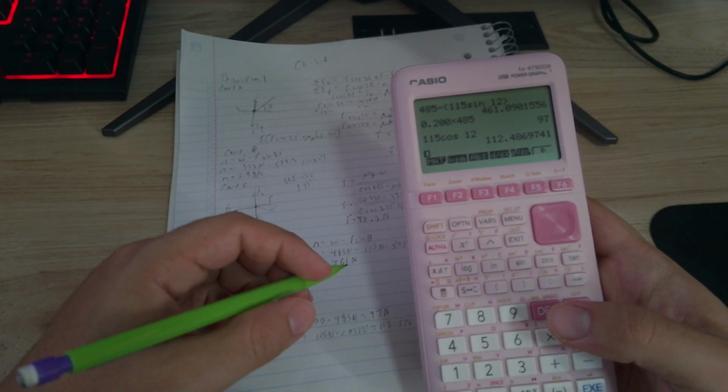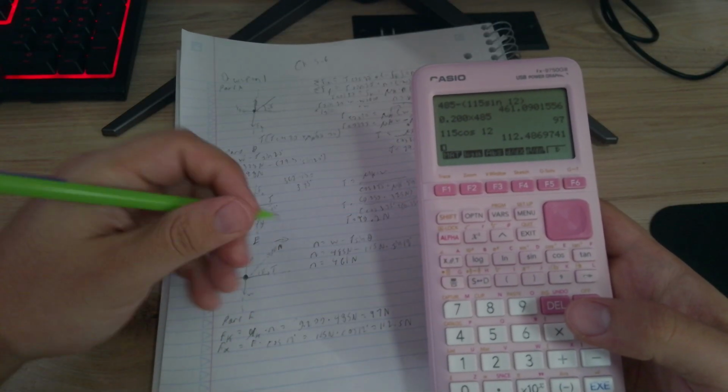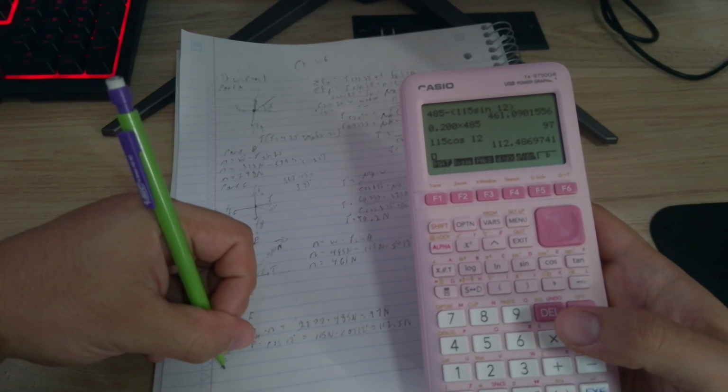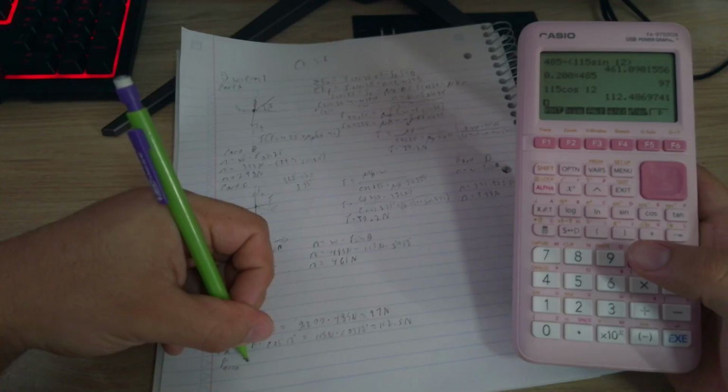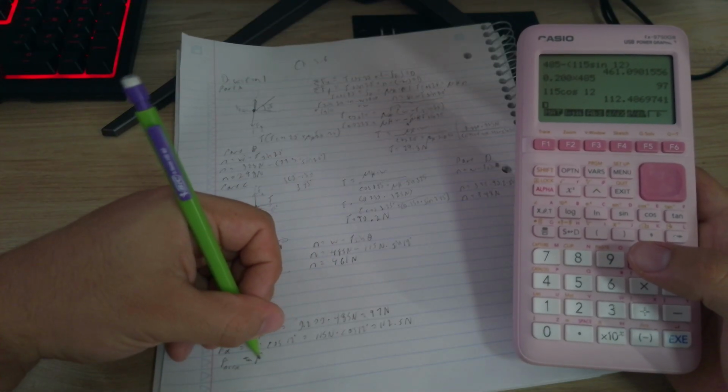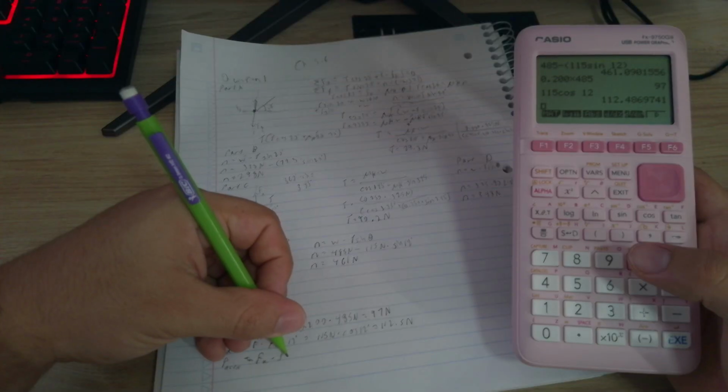So we'll have those two, and then since we have these forces, our sum of forces in the x direction is going to be equal to first our F of x minus our kinetic friction force.